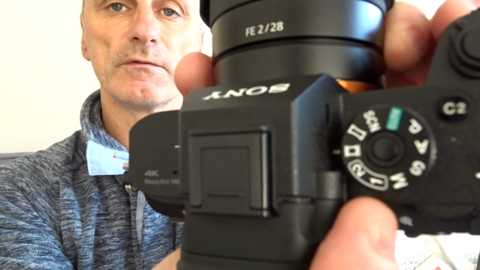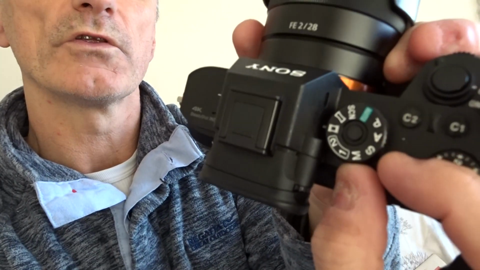Next mode on here is basically the movie mode. You've all got a red button on this, only it's on the side, where you can just shoot a movie if you like. The numbers, 1, 2, 3, that's a little bit more advanced. They're custom settings, but if you're watching this, that's too advanced at the moment.